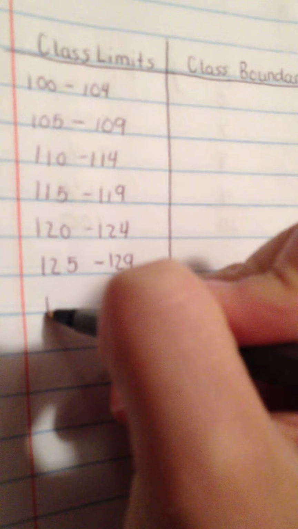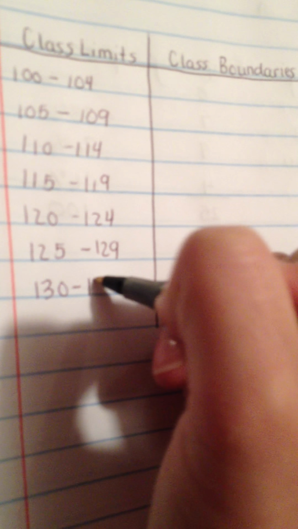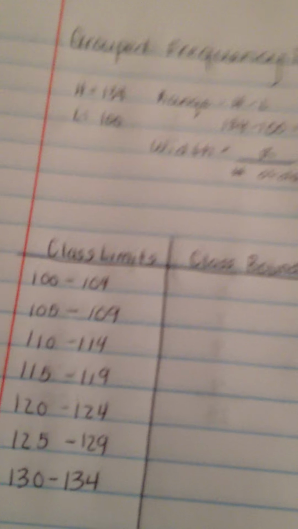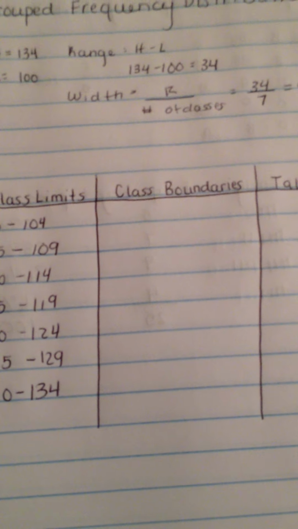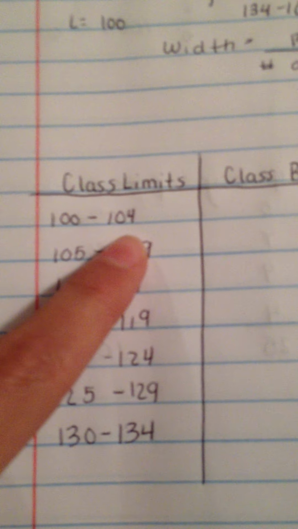And then finally, your last class, which is number 7, is 130 to 134. Once you do your class limits, you will work on your class boundaries. Your class boundaries can be determined by doing 0.5 below the lowest limit and 0.5 above the highest limit.